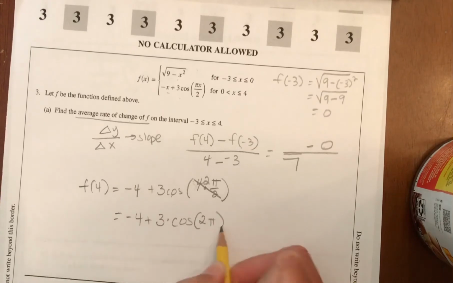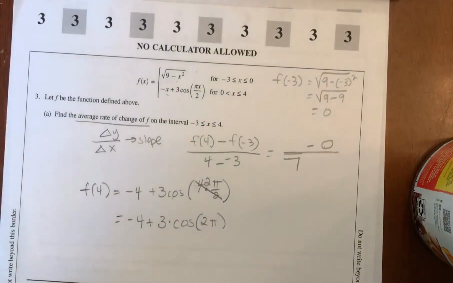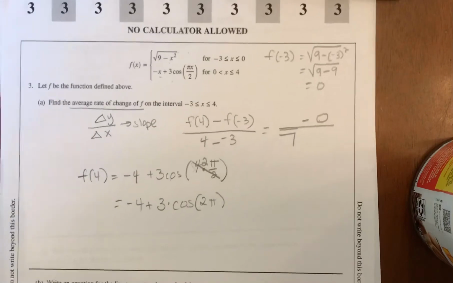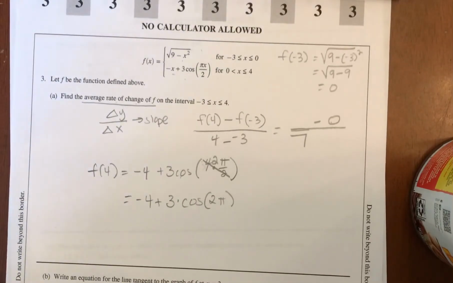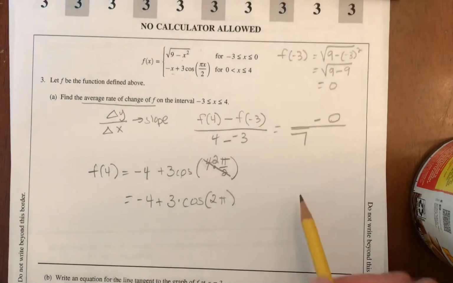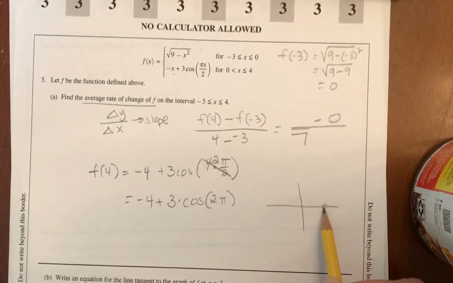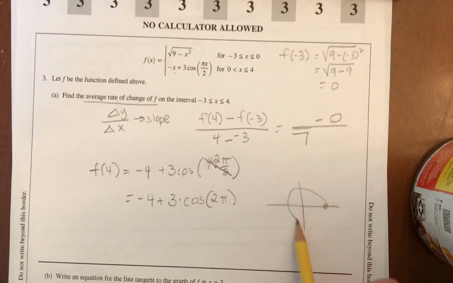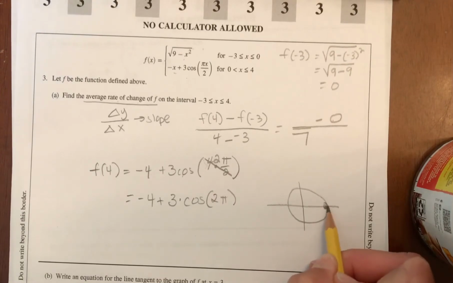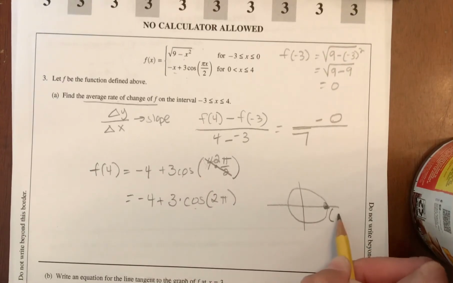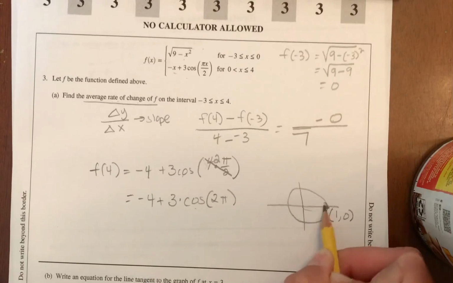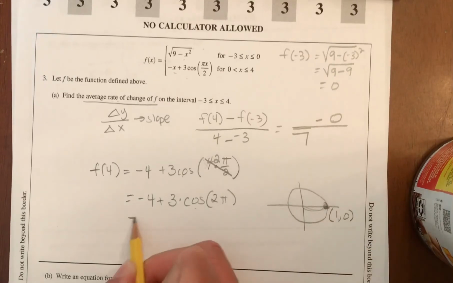Here we have both FRQs that I assigned you on Monday where we really need to remember our unit circle. Now you guys will be lucky enough to have a calculator in front of you, but sometimes the unit circle is actually faster to think about. Cosine of 2 pi without touching any buttons: I know 2 pi is back here. I know cosine is the x value as I see on my unit circle. That's got a value of 1.